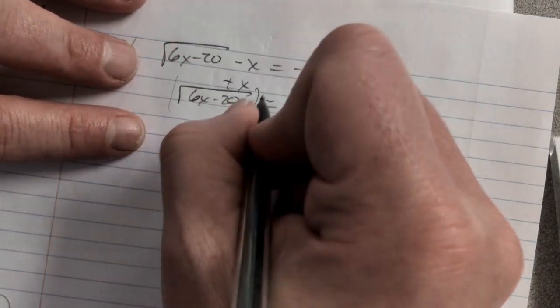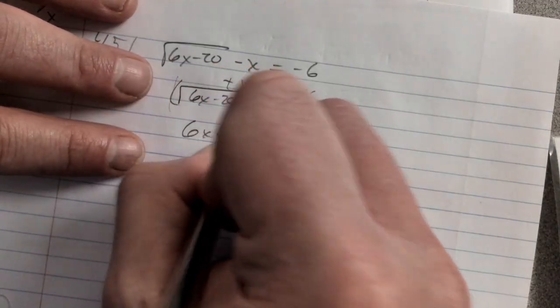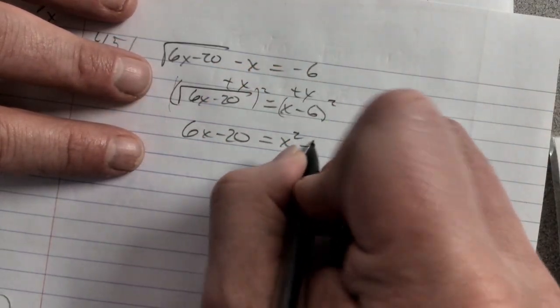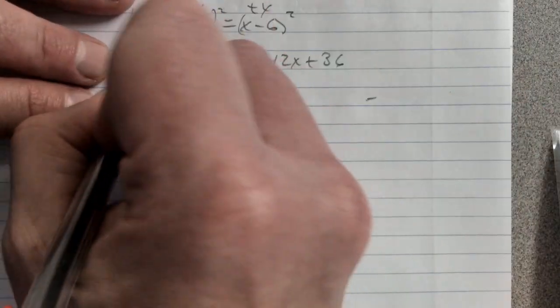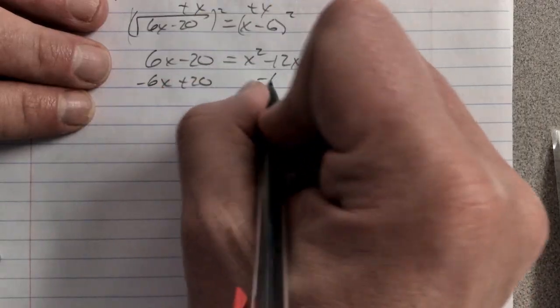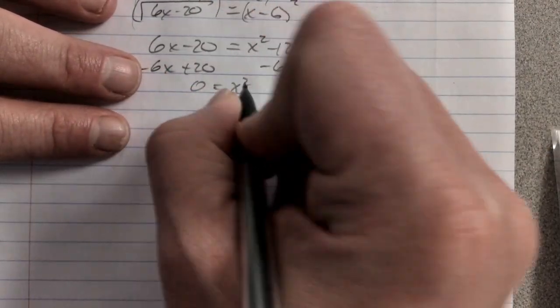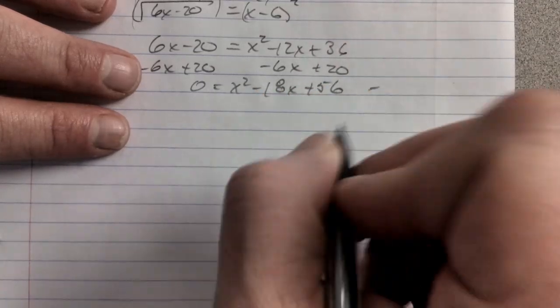When I square both sides, we get 6x minus 20 is equal to x squared minus 12x plus 36. Get this thing equal to 0, so we subtract the 6x and add 20. 0 now equals x squared minus 18x plus 56.